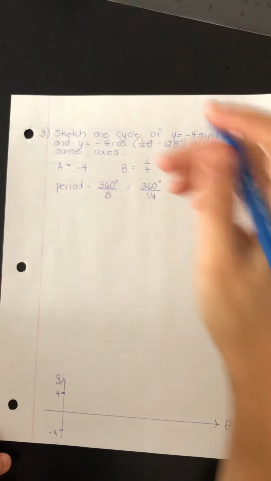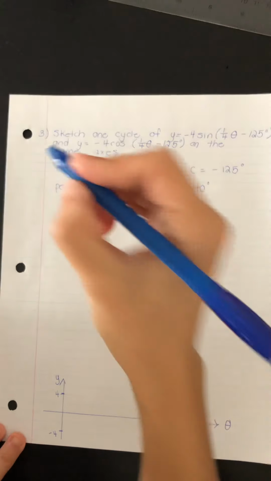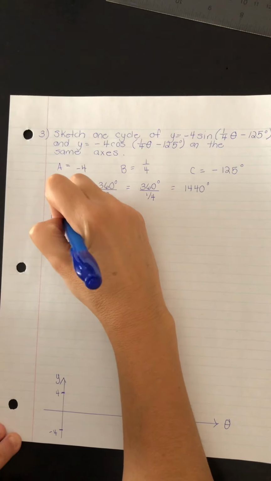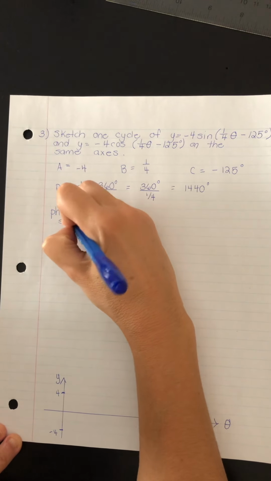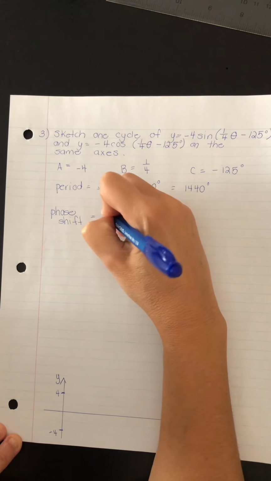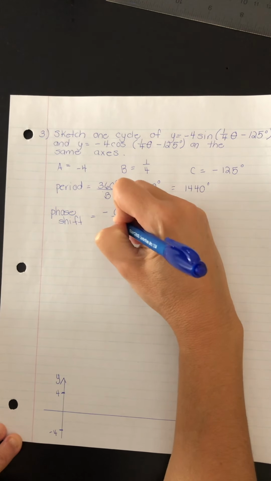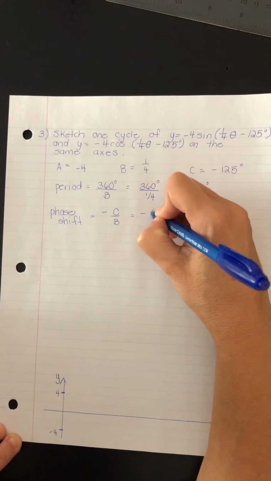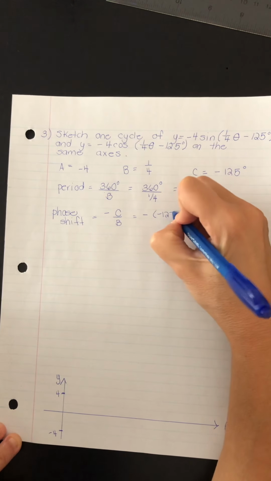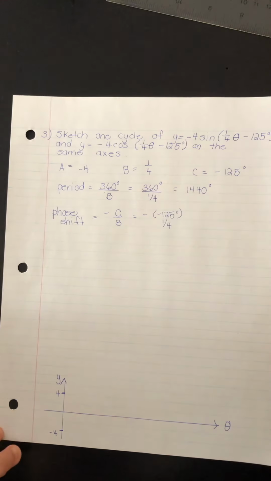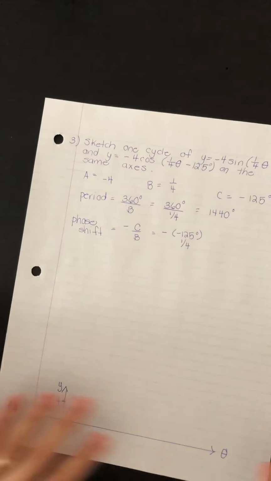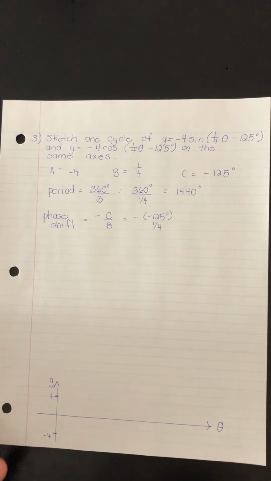Okay, let's do the phase shift calculation as well. The negative of C over B, so it's the negative of negative 125 degrees divided by a quarter. So this is going to be positive, oops, sorry.